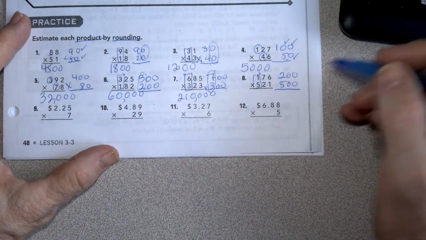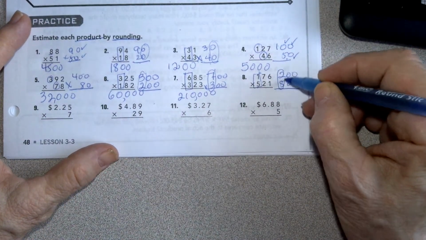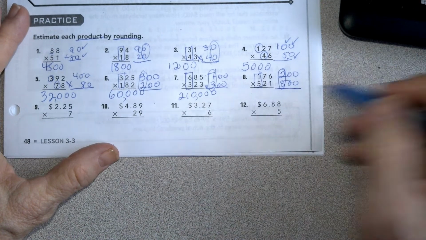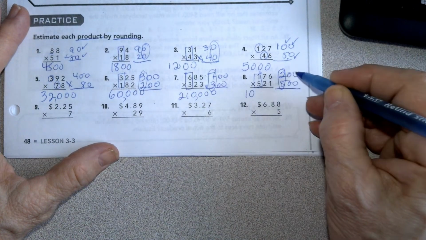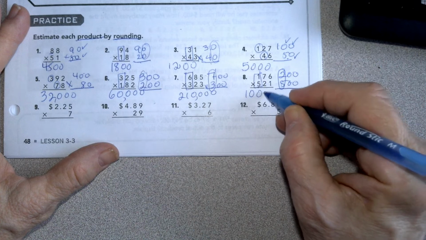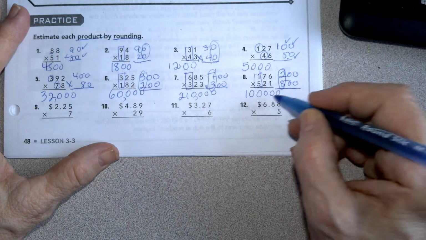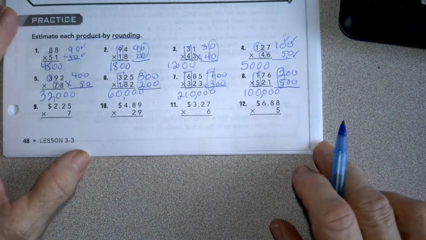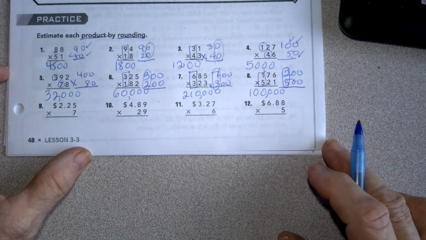And then 2 times 5 is 10, and how many zeros? 4. 1, 2, 3, 4. 100,000.